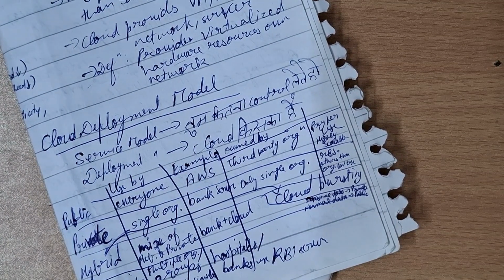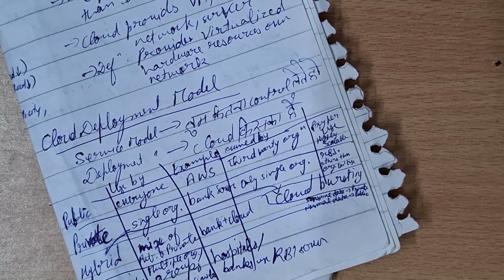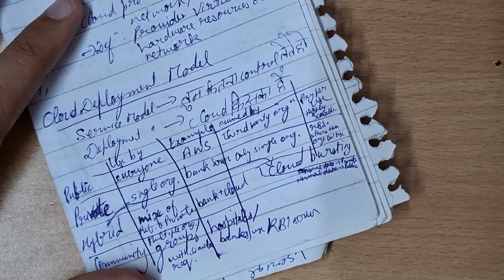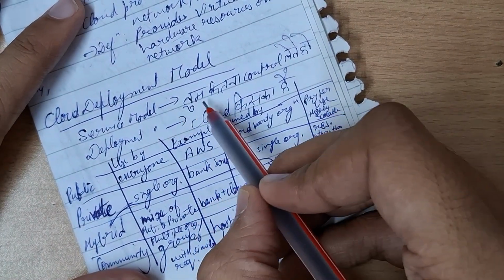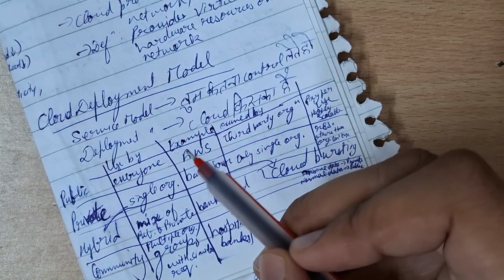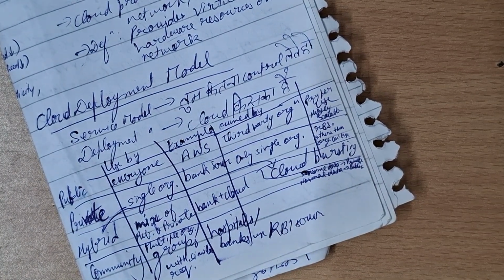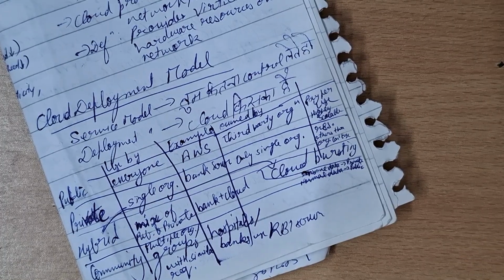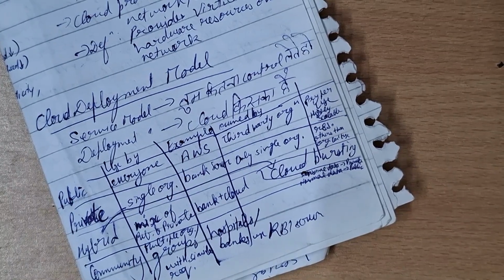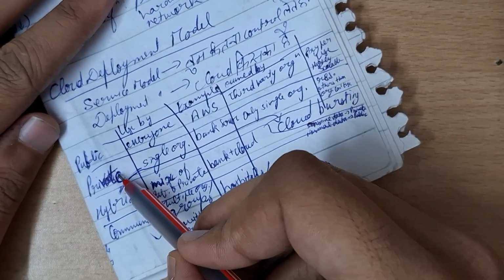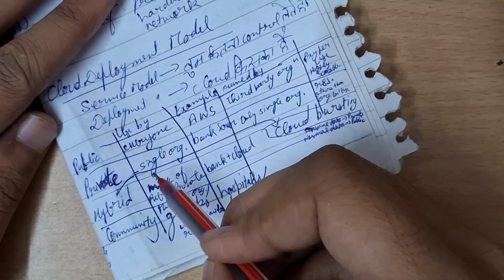So in the previous video we have seen the cloud service model. In this video we will see the cloud deployment model. The service model gives the information about how much control we take on the system in the cloud. In deployment models we discuss who owns the cloud. On the basis of deployment, it's divided into 4 parts, that is public, private, hybrid and community.